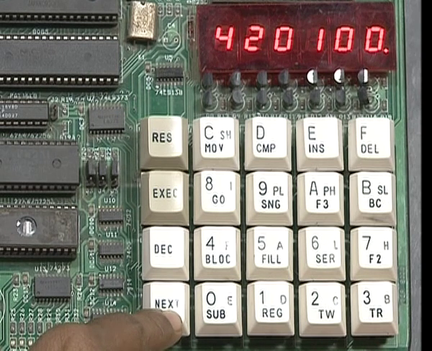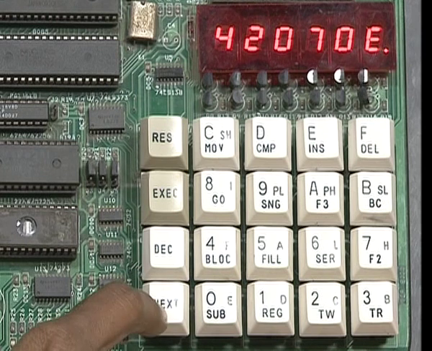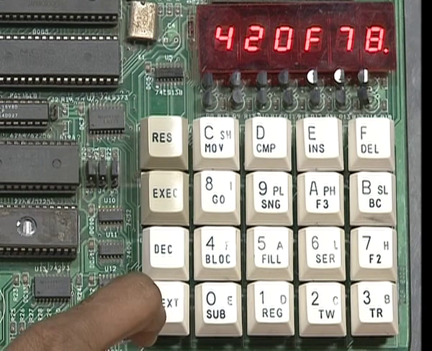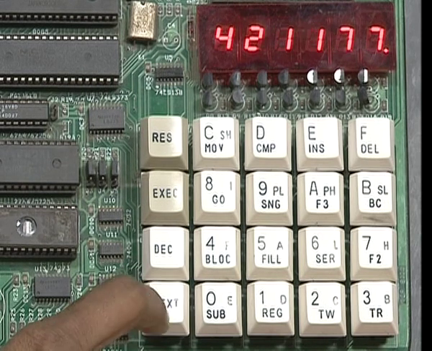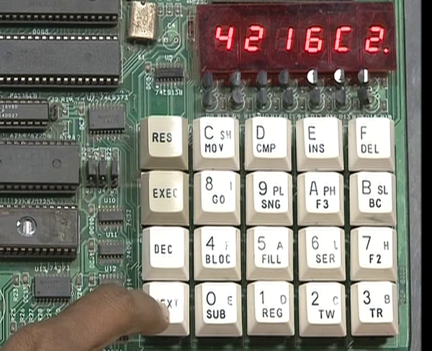So, 21 0045, sorry, MVI D 160A, 05 00, 0E 01, 70, 23, 15, then 71, 23, 15, then 78, 81, 77, 79, 4E, 23, 15, C2, 0F42, 76.